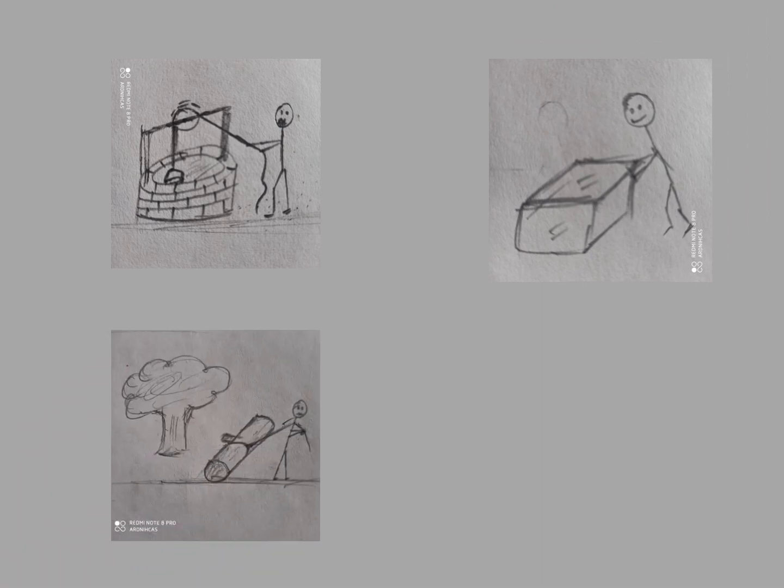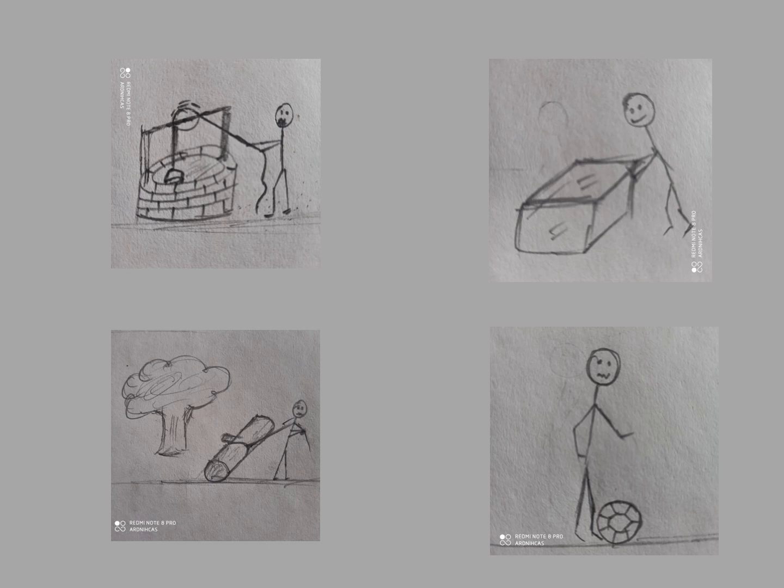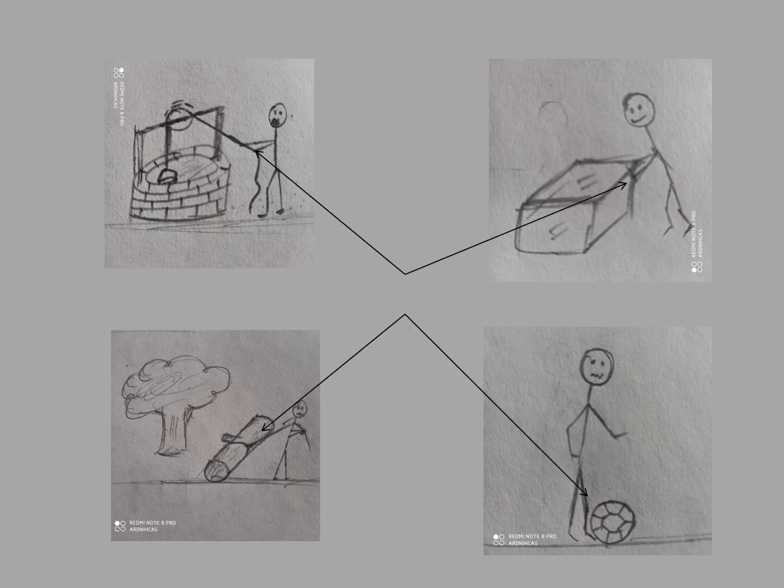Hello class, let us have a look at some of the pictures here. What are they trying to do here? What is the common thing they are using? Can you say? Yes, they all are applying force to do some form of work.